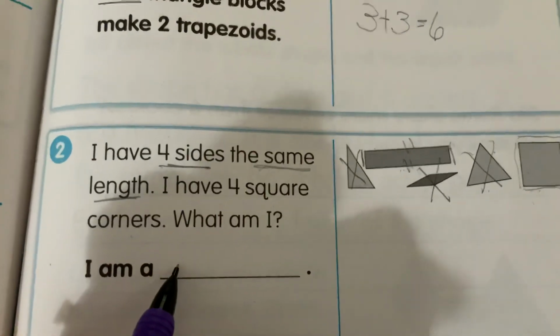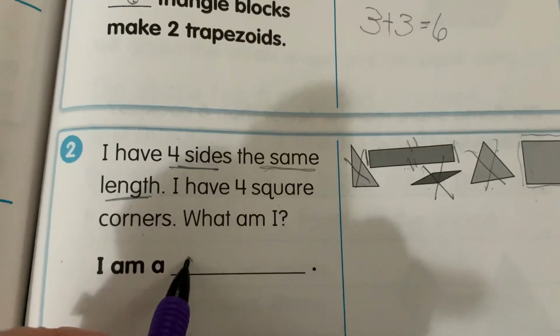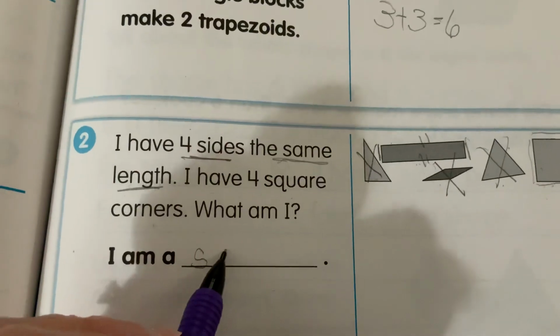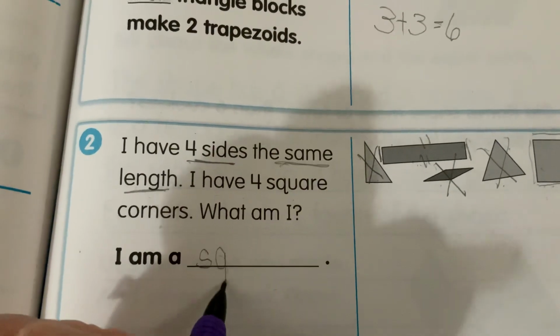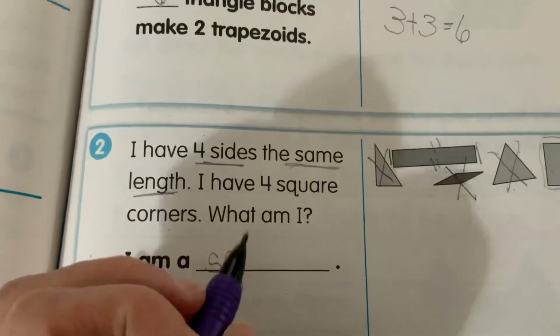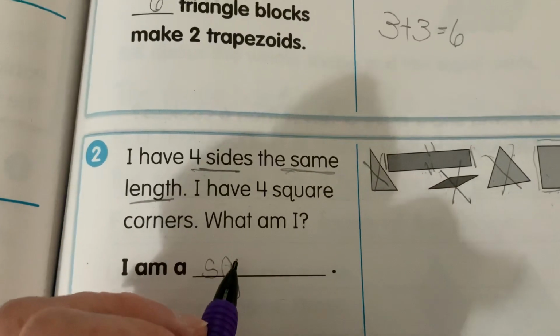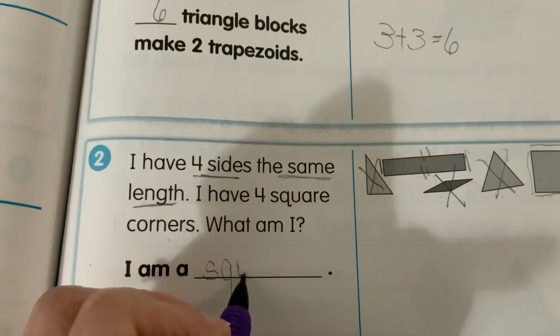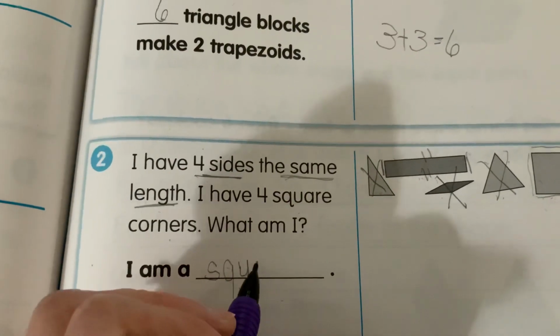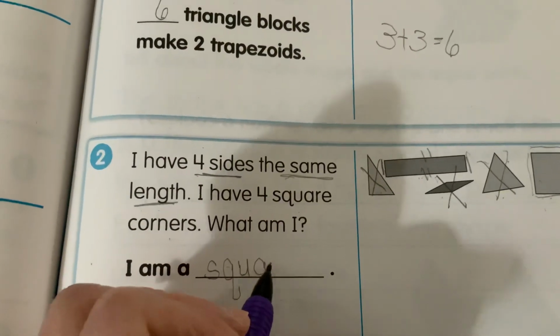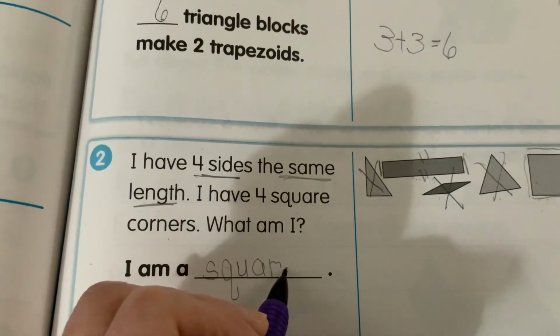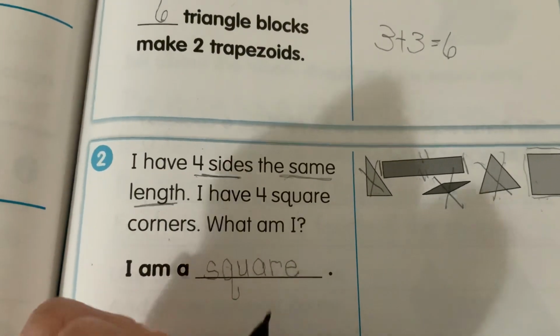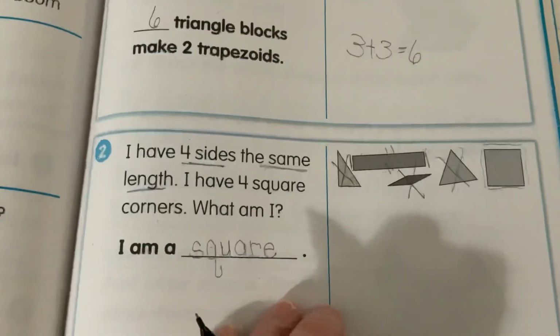Have you figured out how to spell square? Let's sound it out. S, qua. Anytime you have qua, my writing is not well because I'm trying to write underneath my iPad. When you have qua, you have to have a U that goes with the Q. Squa, A, and the super E to tell the A to say its name. So I am a square.